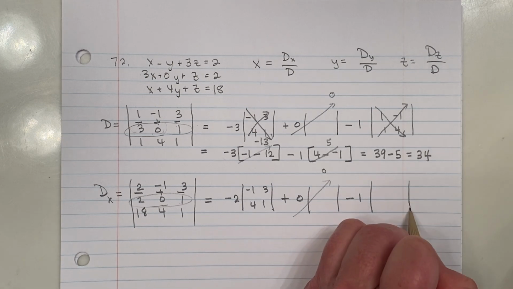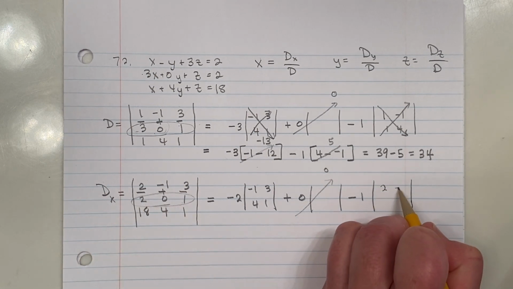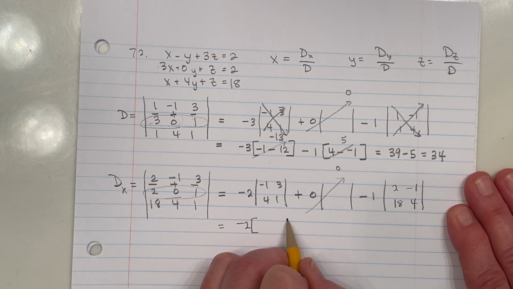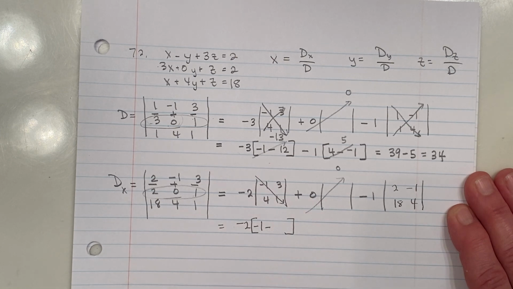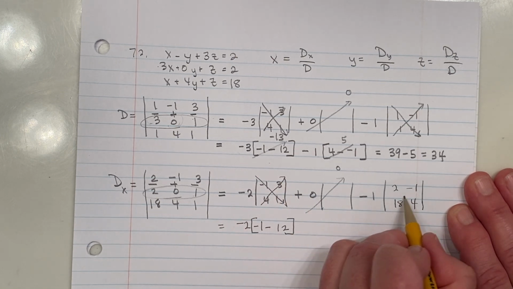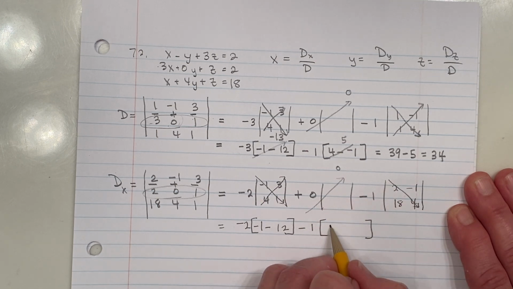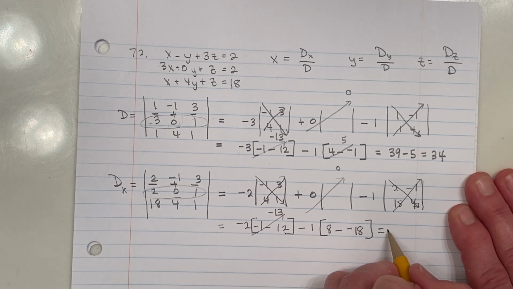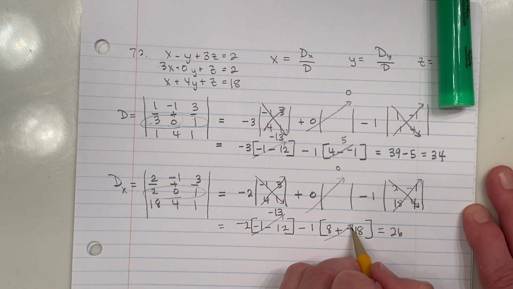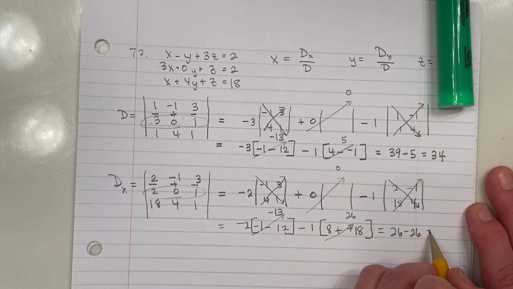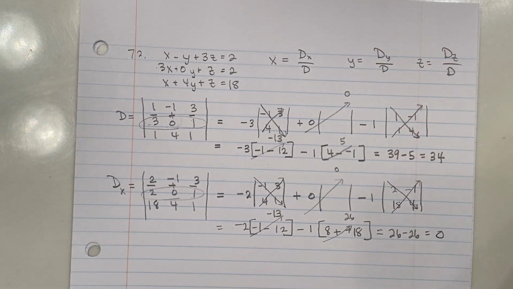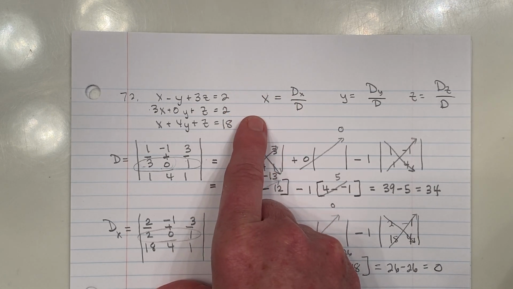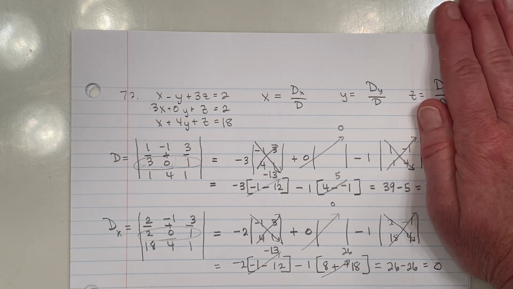What is that determinant? 2, negative 1, 18, and 4. All right, so that product is negative 1, and always record a minus and then multiply, and we get 12. Minus 1, 8 minus negative 18. So again, that's negative 13 times negative 2 is 26. This is 26 here, and that's minus 26. So that's 0, which is wonderful. Because if dx is 0, I'm going to put 0 here on top of 34, and 0 over 34 is 0. So our x-coordinate will be 0. If we could only be so lucky as to get zeros again in the other ones.